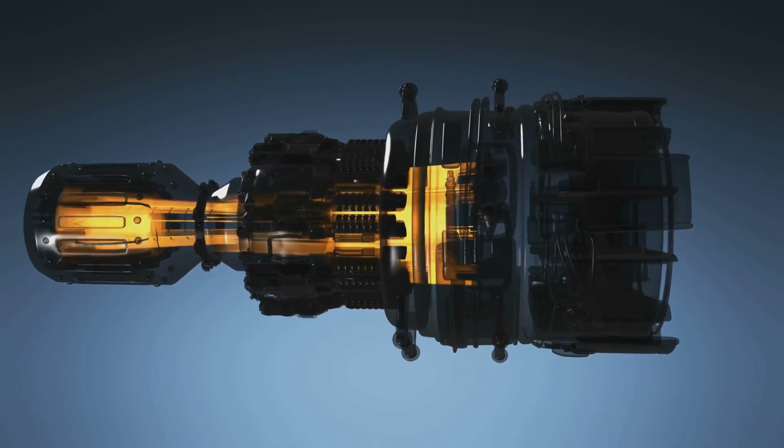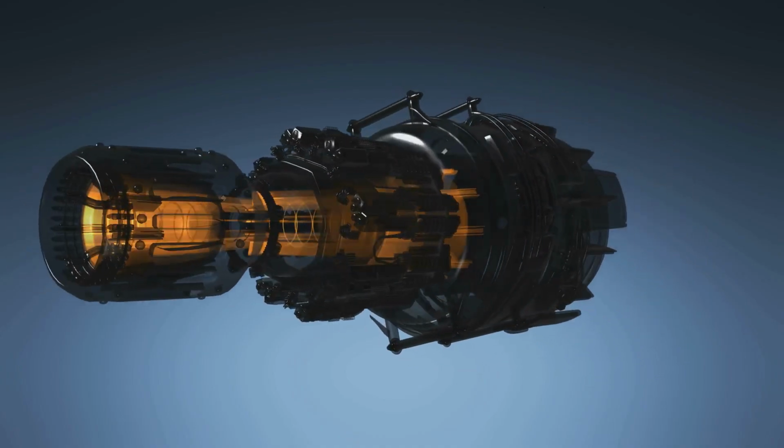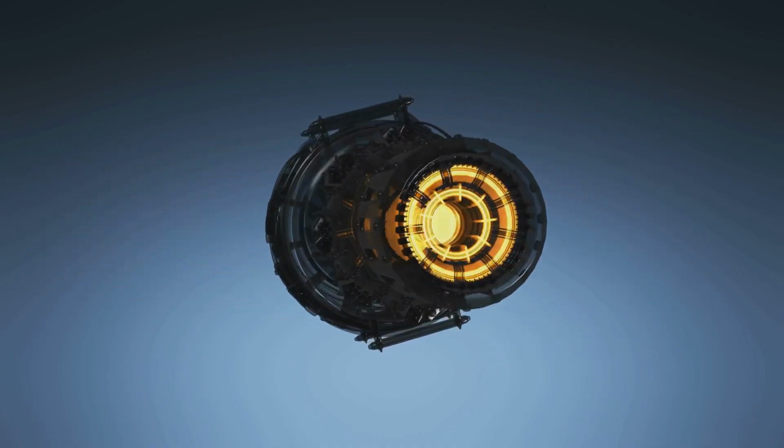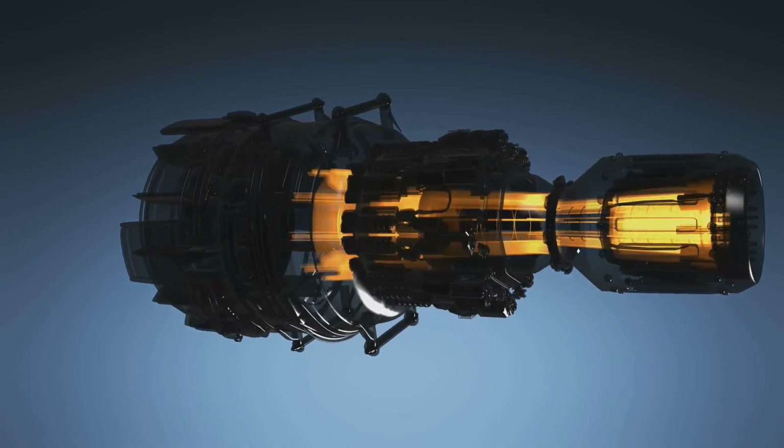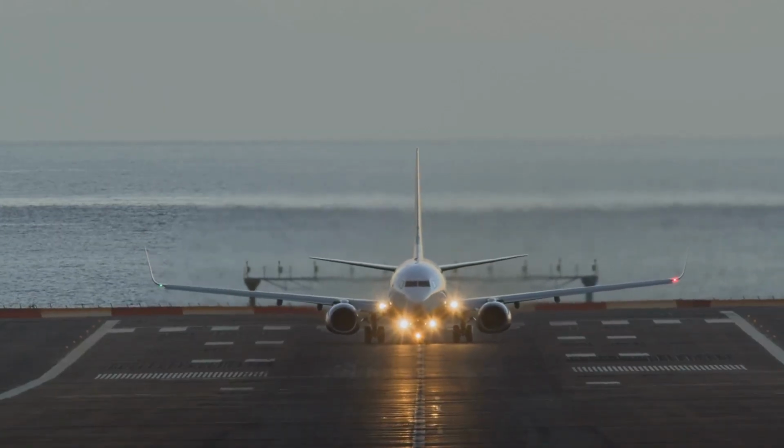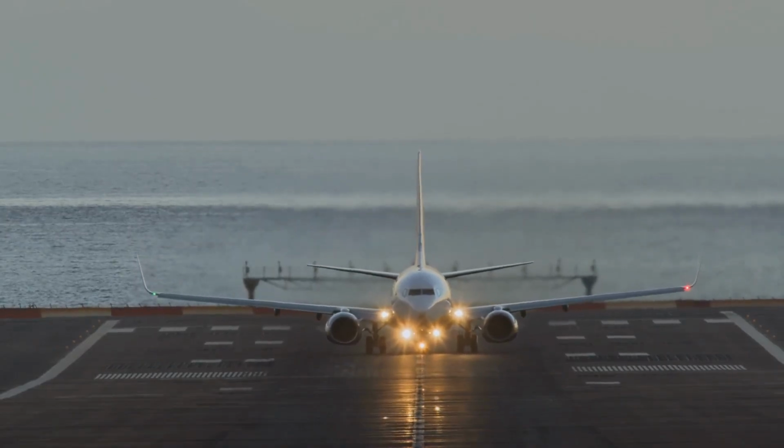Exhaust velocity is also important. The high-speed exhaust gases exit the core of the engine, contributing to thrust alongside the bypassed air. The combination produces significant thrust, enabling the aircraft to fly.